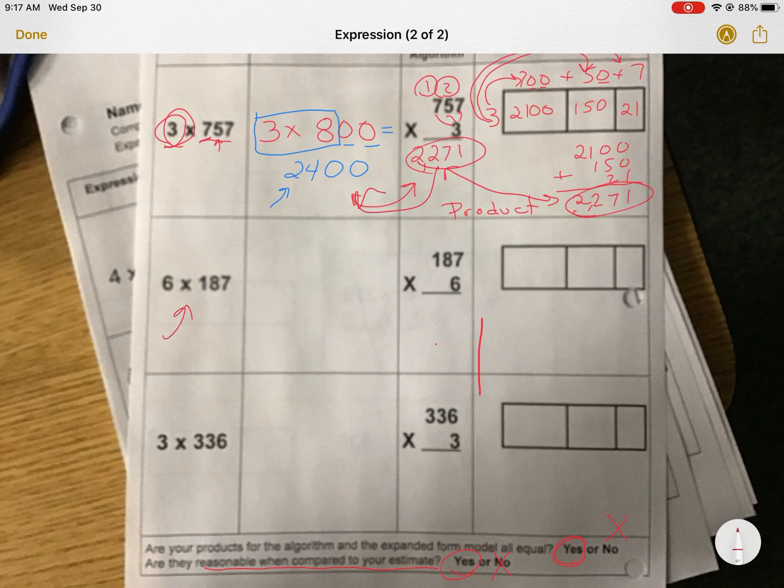So go ahead and try this last one, the last 2 on your own, and then you guys are off to work on your task list.